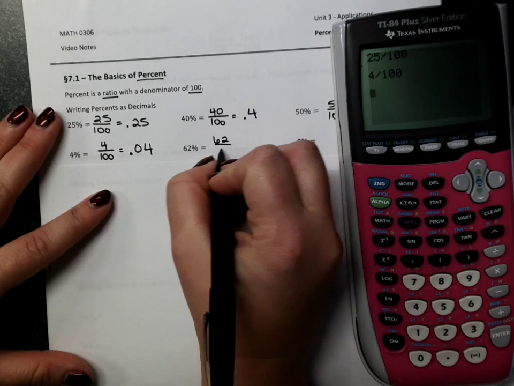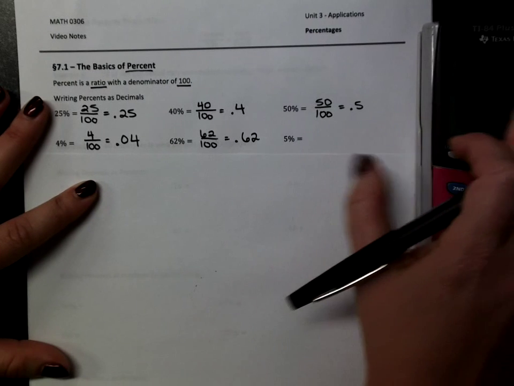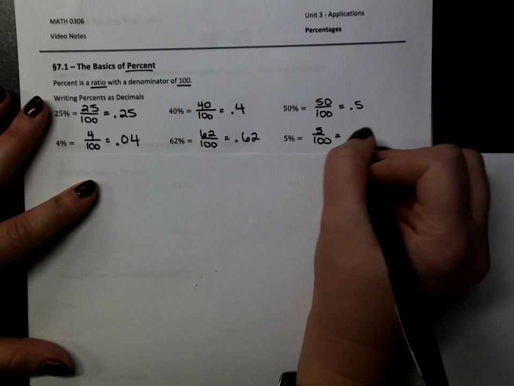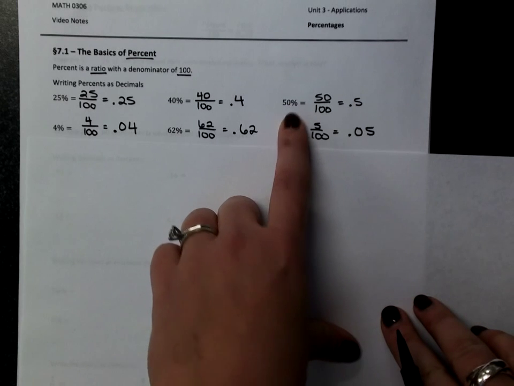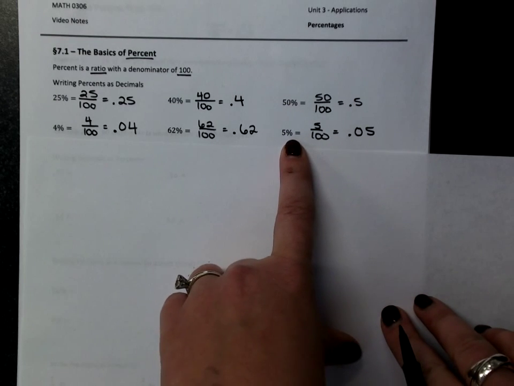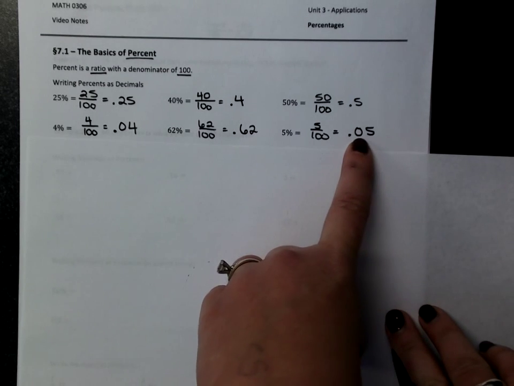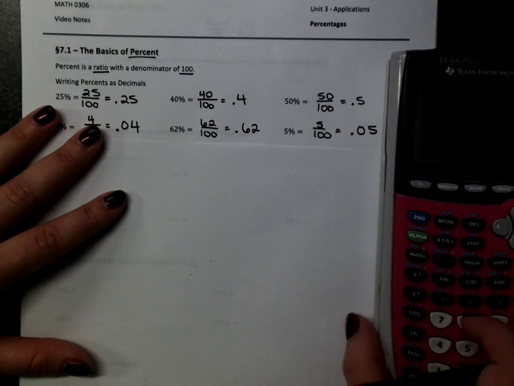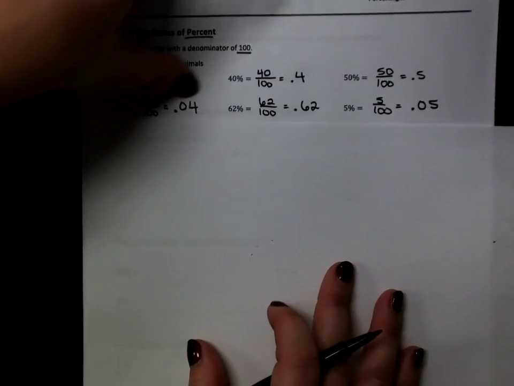62% is 62 out of 100, which is 0.62. 5% is 5 out of 100, which is 0.05. So again, notice the difference between 50% and 5%. Very big difference, and it's the 0 between the decimal point and the value. So be very, very careful with those problems. If you're not sure, always use your calculator, divide by 100, and then copy exactly what you see. So that's from percentages to decimals.